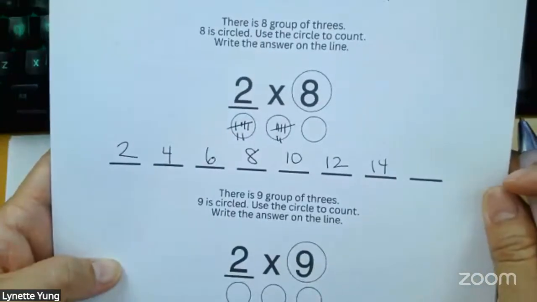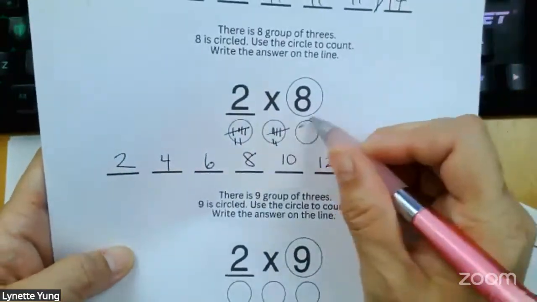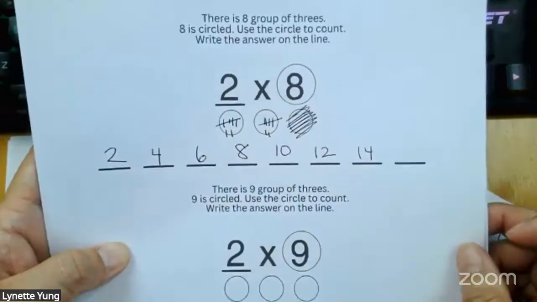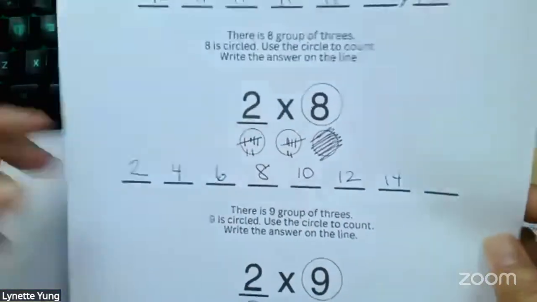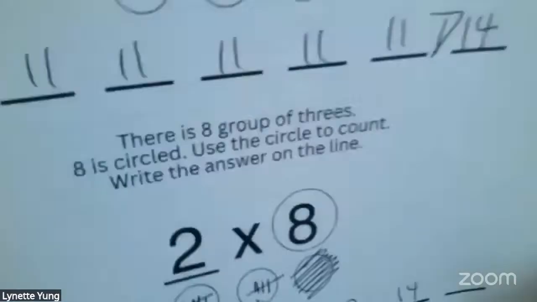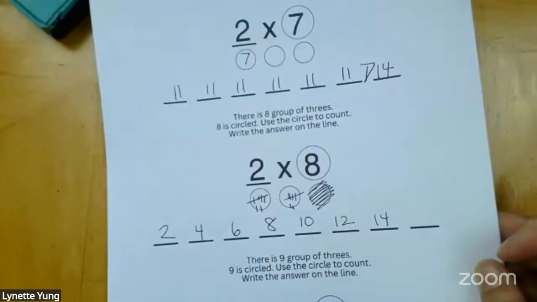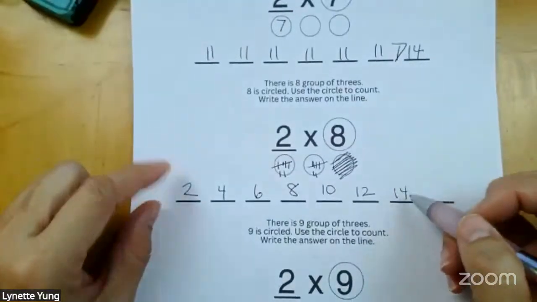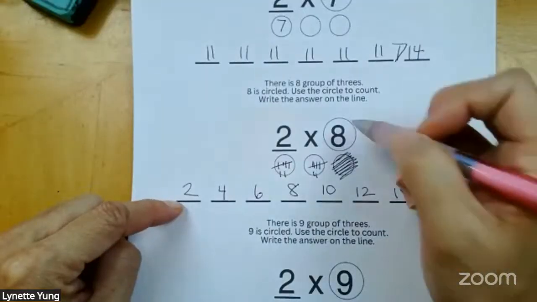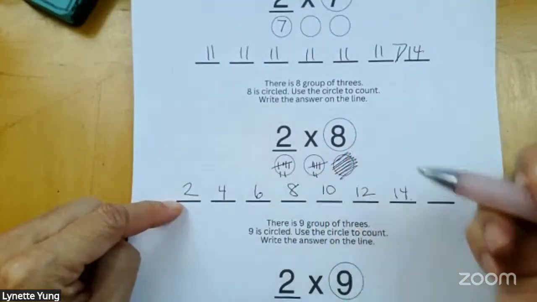Okay. Let's see. That's not how you showed it to me, though. I think I showed it wrong. I was trying to remember, but I think that's what it was supposed to be. So 2 times 8, wouldn't that be 4? Because you have 8 times. You have to do it 8 times.